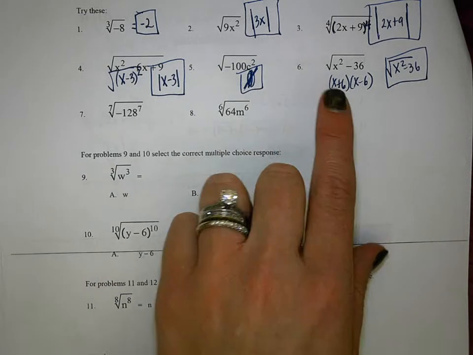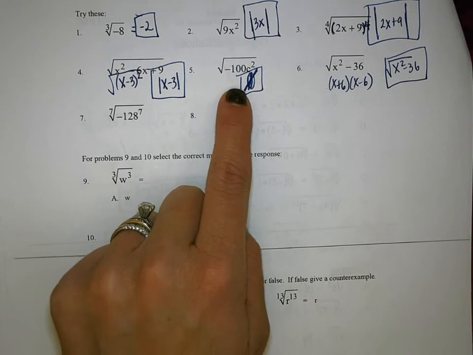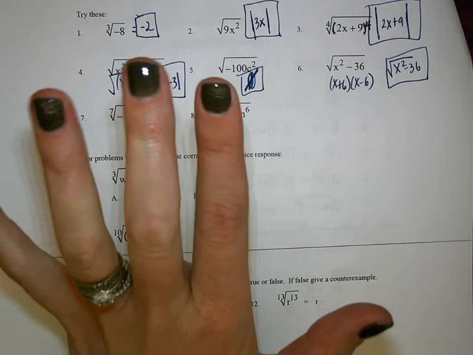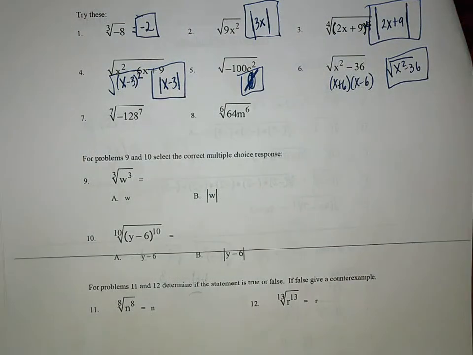No, because there's a plus 6 and a minus 6. They're not the same factors. So it doesn't have two of the same thing, and I can't pull it out. It's not no solution because there isn't anything making it undefined underneath it. It's just that I can't simplify it. The square root of x squared minus 36 is as simplified as you can make it.